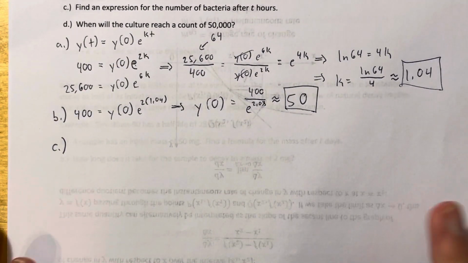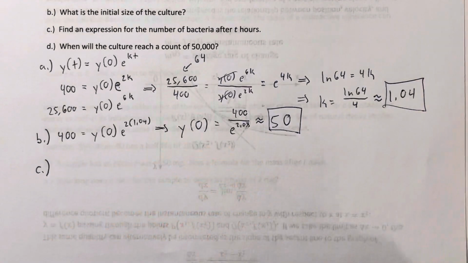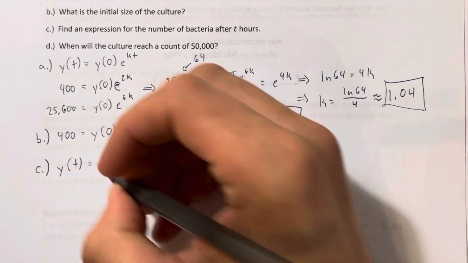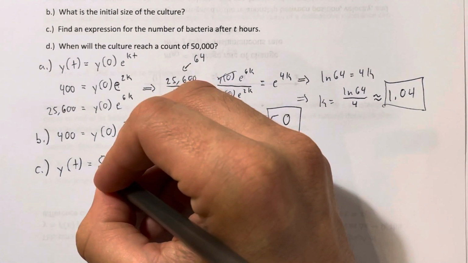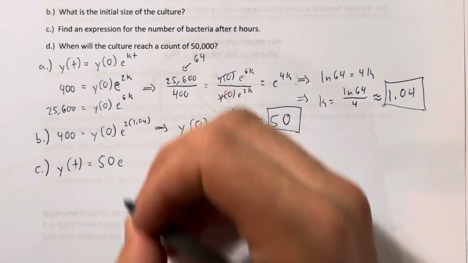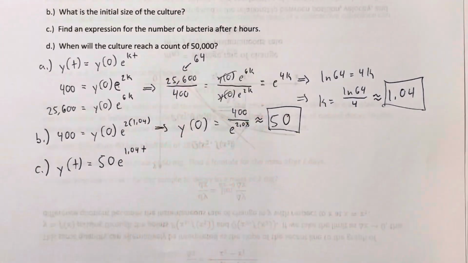C is asking us to find an expression for the number of bacteria after t hours. We have essentially done that now because we've solved for the two unknowns in the original equation. I can write y of t equals 50, the initial amount in my population, the initial amount in my culture, e to the kt. K was 1.04, and that's times t.